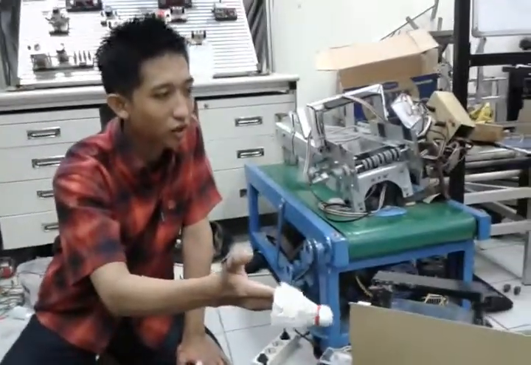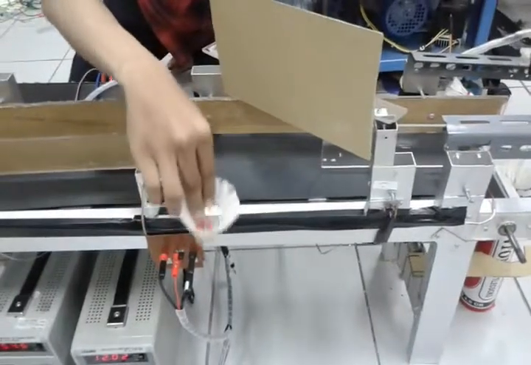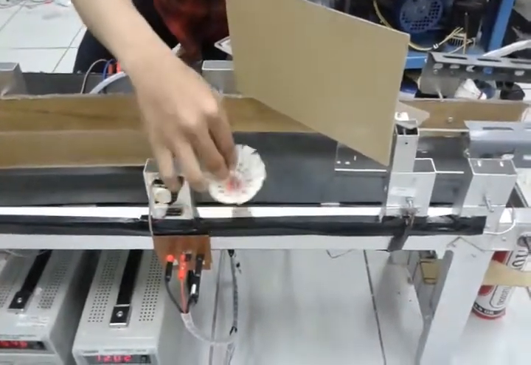As you can see, the conveyor has no effect. The first actuator and the second actuator do not move at all, and neither does the rejector sensor. There is nothing happening.